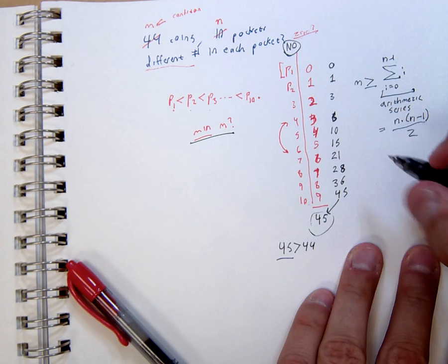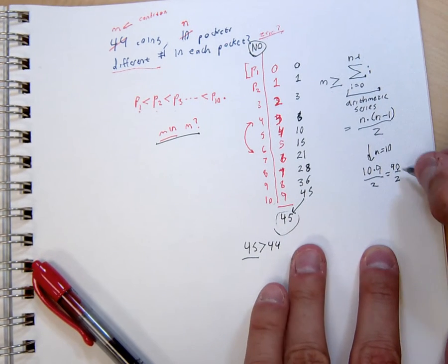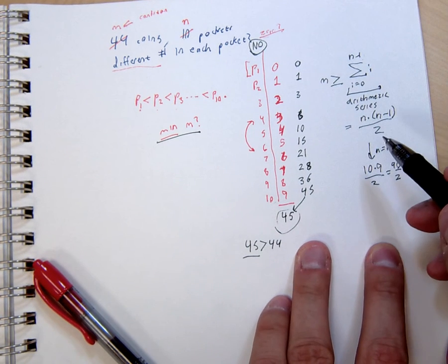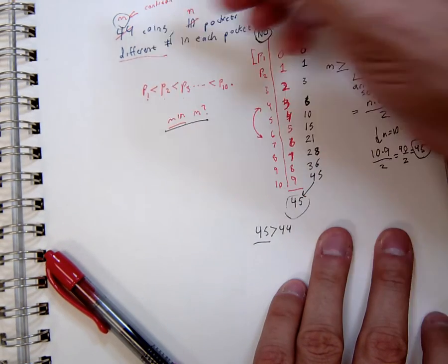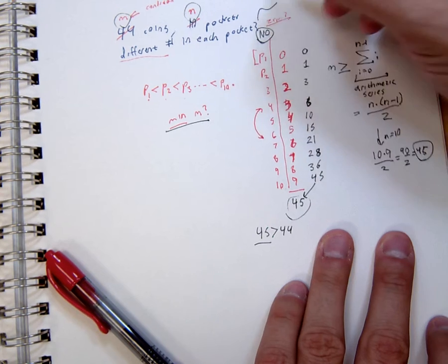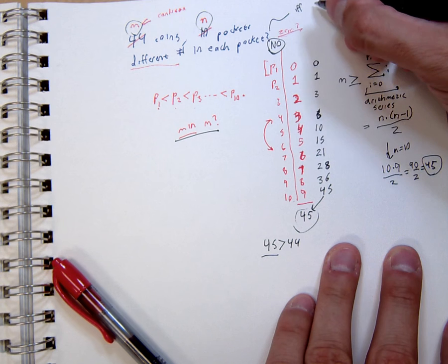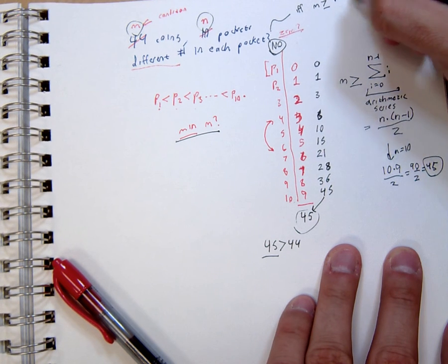So if you plug in for n equals 10, you get 10 times 10 minus 1 over 2 equals 90 over 2, which is equal to 45. So our condition is, if we were to solve the problem, you have m coins and n pockets, can you do it? And the answer is if and only if m is greater than or equal to n times n minus 1 over 2.